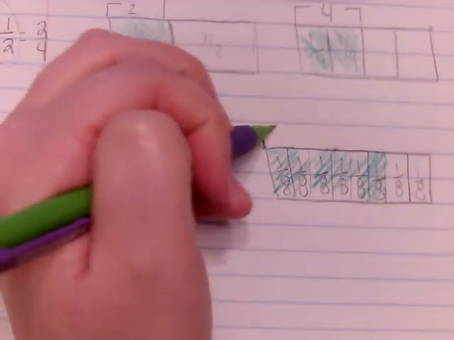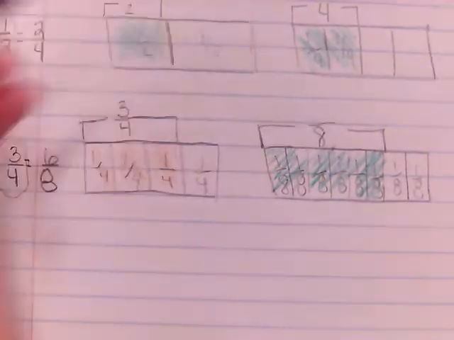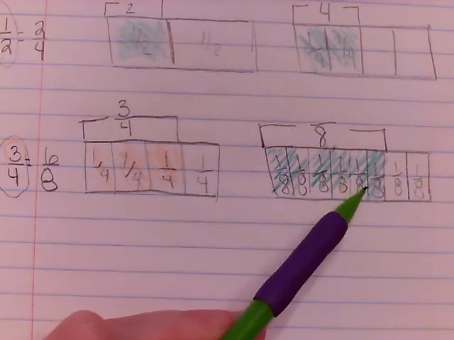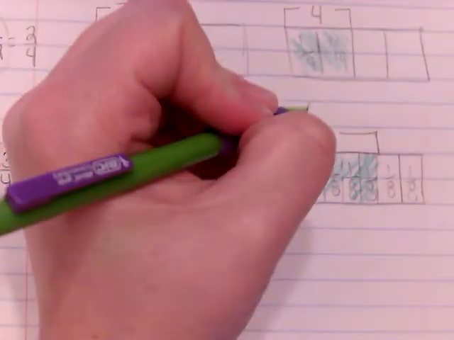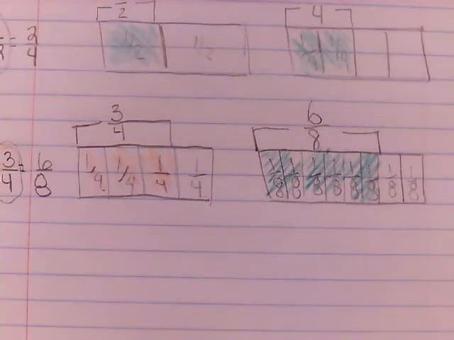But we're looking for the amount that are shaded. So we know we have 8ths, and now we have to count them up. So we have 1, 2, 3, 4, 5, 6. Okay, so 3/4 is the same thing as 6/8.